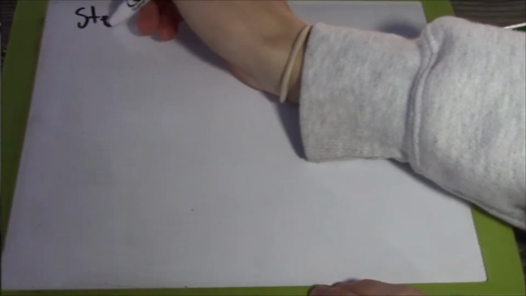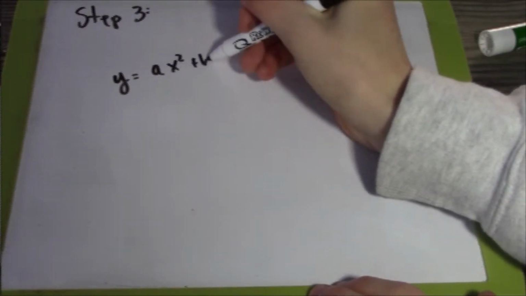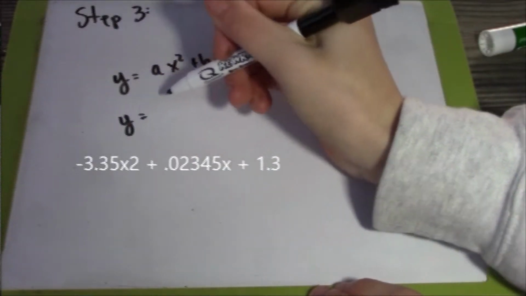Step 3. Now that you know what a and b are, plug in a and b in order to get the equation. Congratulations, you have solved.